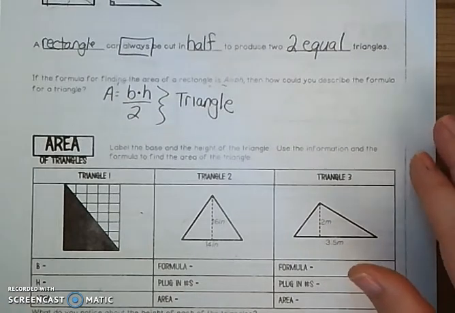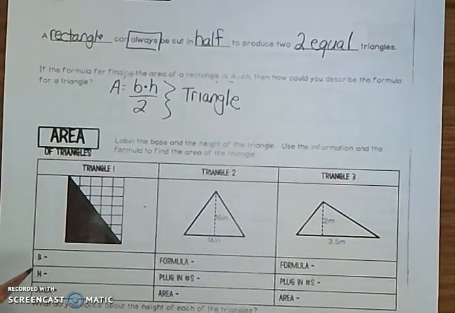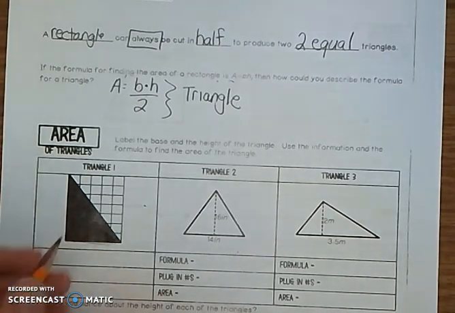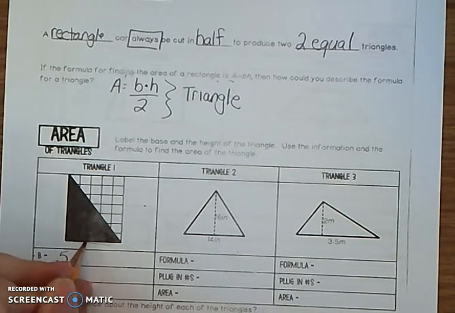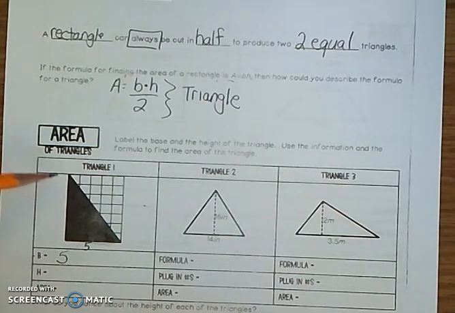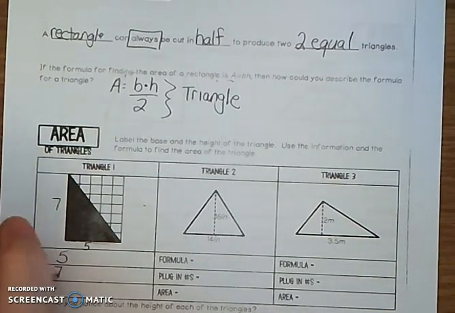So let's find some areas. We want to label the base and height of the triangle and then use the information in the formula to find the area. All right, so the base is the bottom. That's 1, 2, 3, 4, 5. So the base is 5. I'm going to put it both places. The height is this part. It's 1, 2, 3, 4, 5, 6, 7. So this is 7.